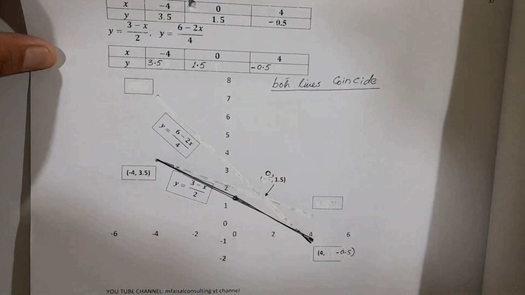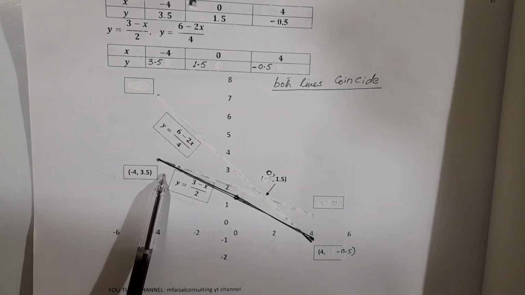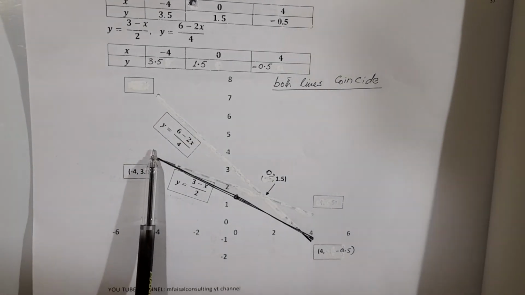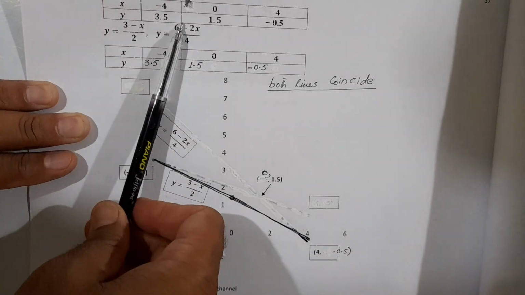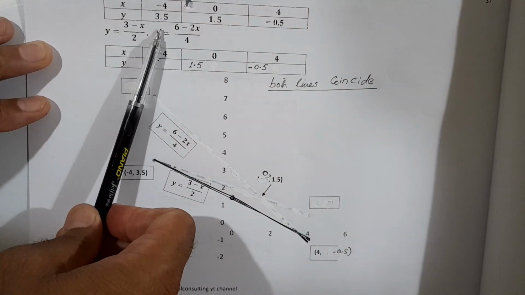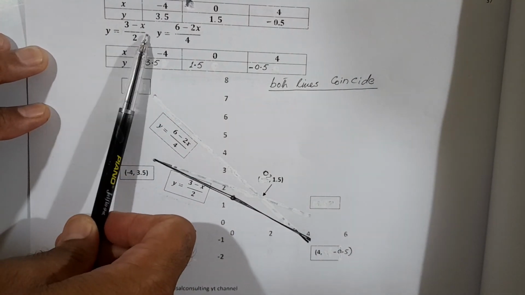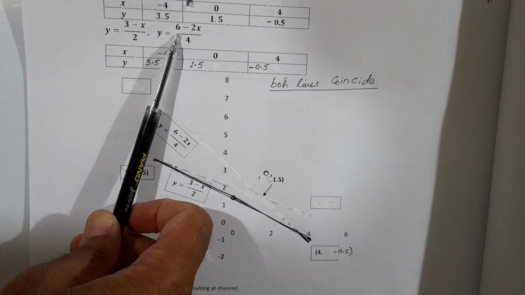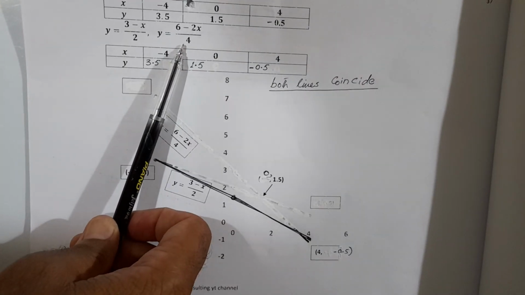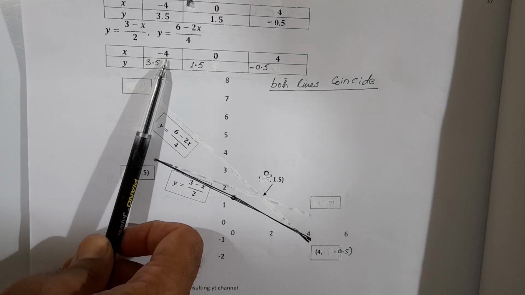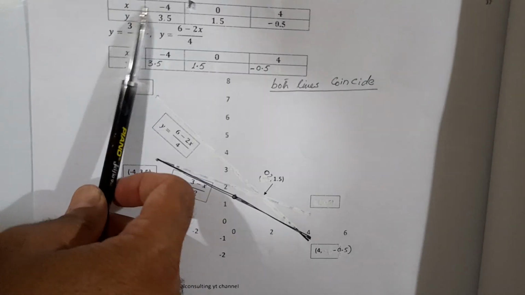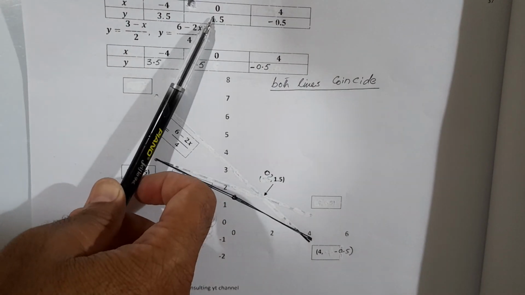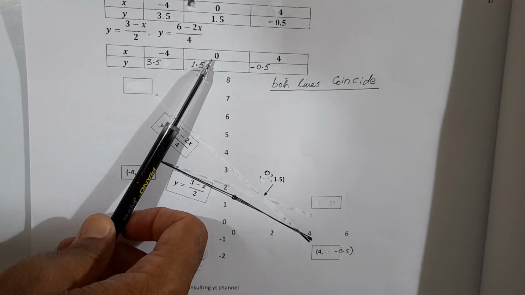Now we'll be drawing the graph. As you see, both the tables: for the first equation y is equal to 6 minus 2x divided by 2 and for the second equation 6 minus 2x divided by 4. When x was minus 4, y was 3.5. When x was 0, y was 1.5.